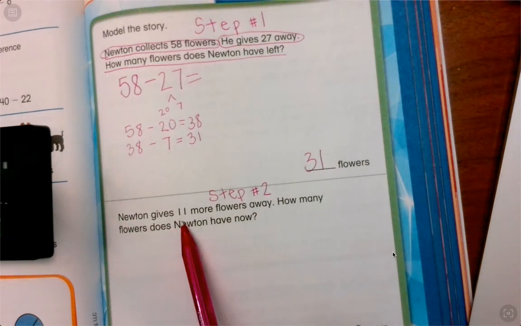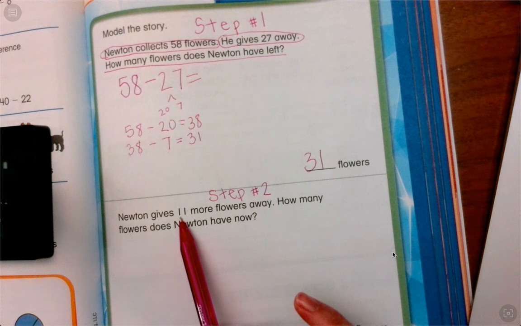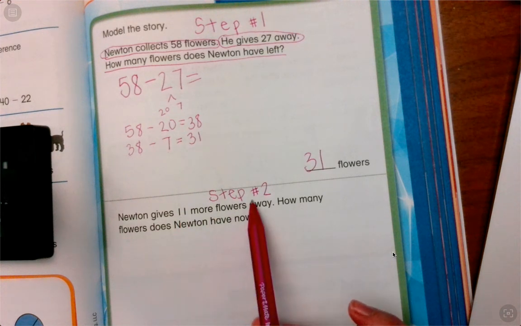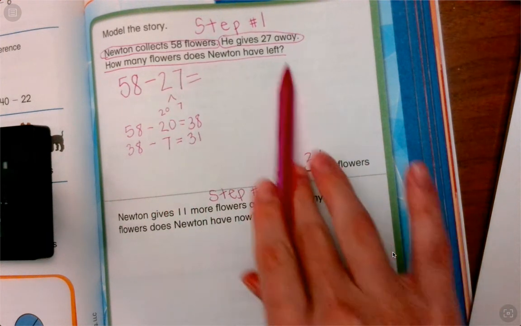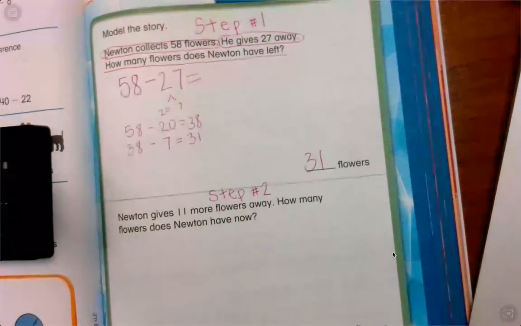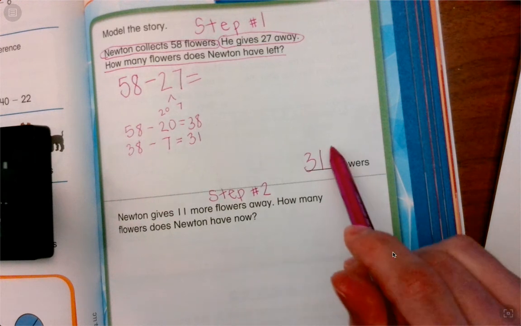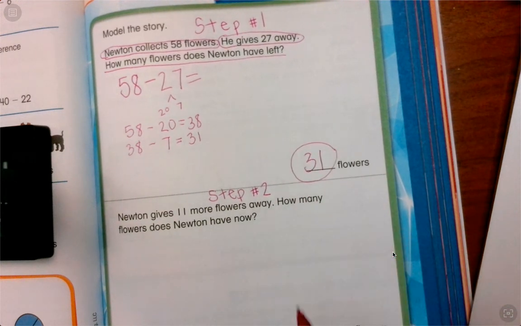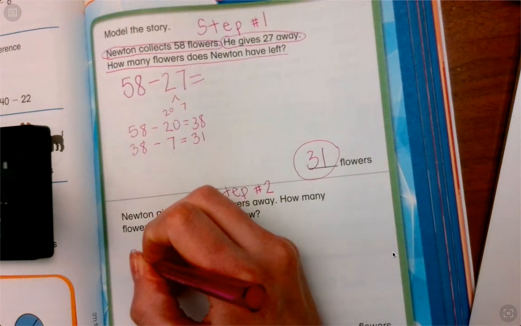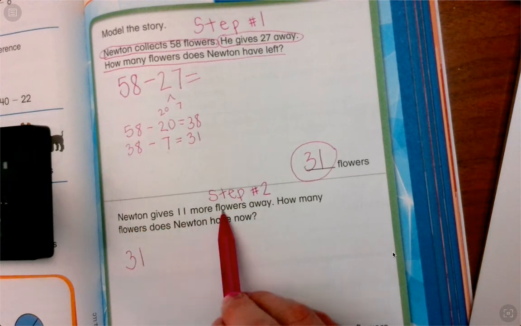Okay, so this one, if you were just looking at this one by itself, you go, I don't know what this is talking about. It just says the number 11. Well, that's why it's step 2. You have to look at the information you did up here, and you're doing another step to solve. So what are we going to use from step 1? Well, we're going to use our answer first. So we have our answer 31. Let's bring that answer down here. So we know 31 is how many flowers Newton has, right? It says Newton gives 11 more flowers away.